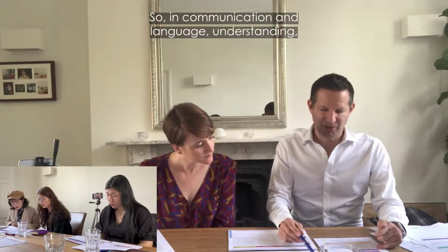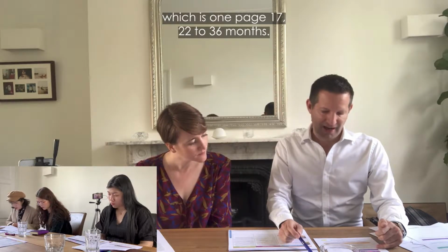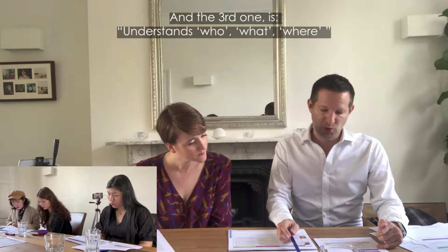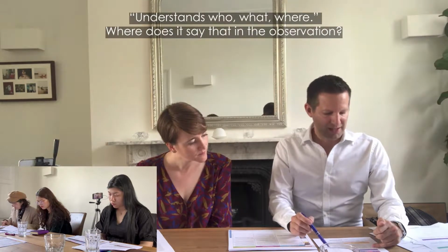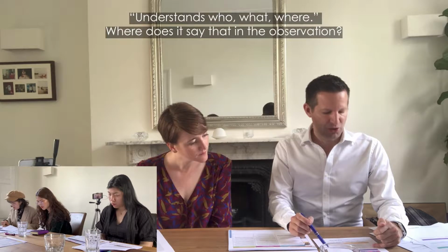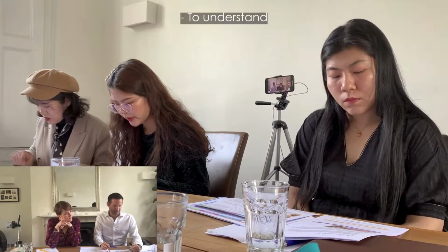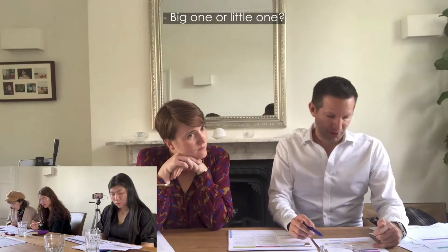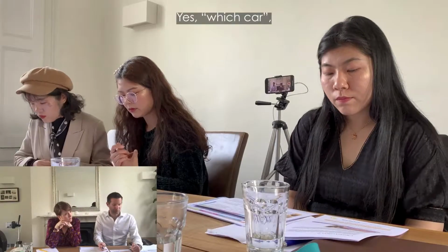So in communication and language understanding, which is on page 17, 22 to 36 months, the third one is understands who, what, where. So where did we see this in the observation? Where does it say that in the observation? Big one or little one? Which do you want? And also which card you want? Yeah, which card?